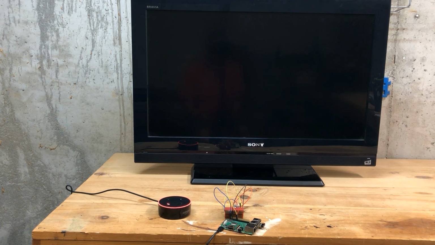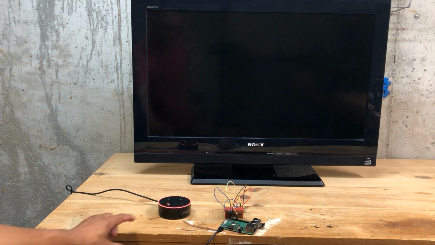So once you do that, you're enabling the testing of that skill on your particular device, and I'm doing that right now, and it has been enabled. So without further ado, let's give it a test. Now I'm going to unmute my Alexa.